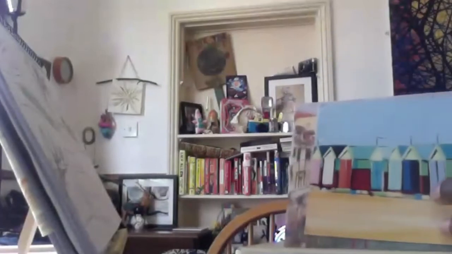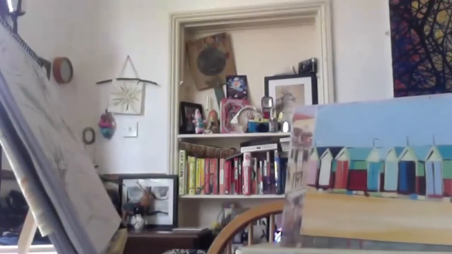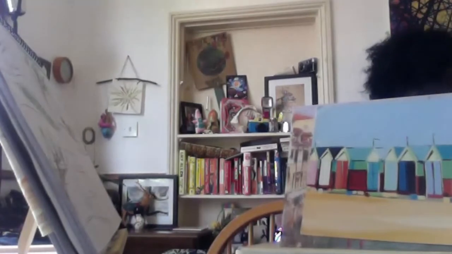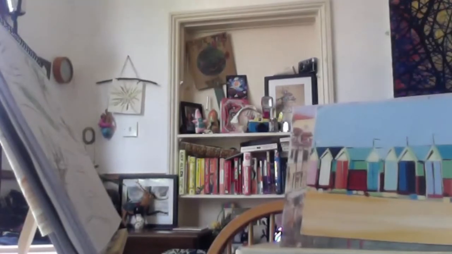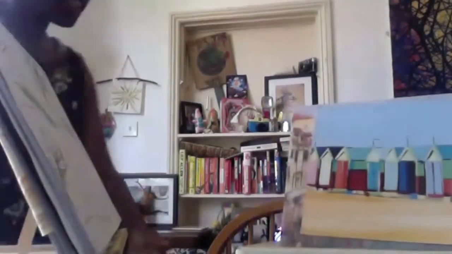I'll put it on there. So ignore the background there. I'm living on the edge a bit here because my computer needed charging, but it was too risky, so I've charged it now. Okay.